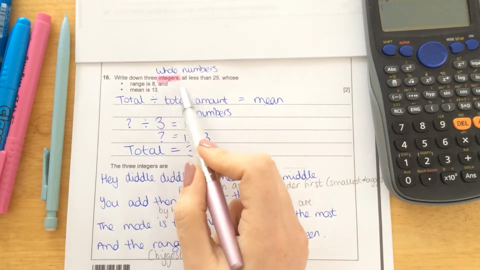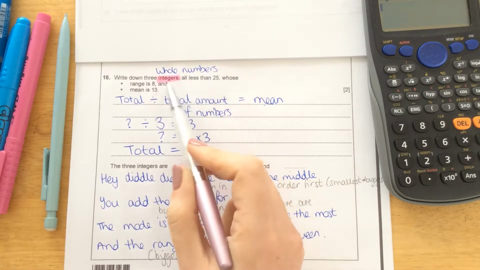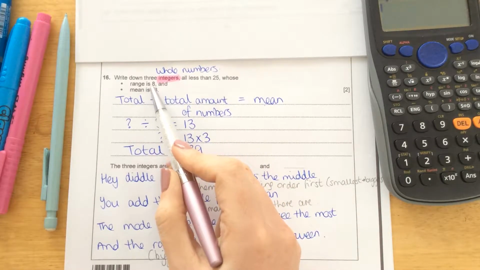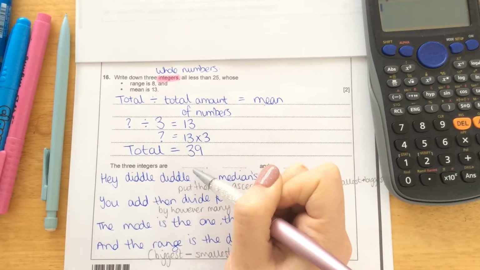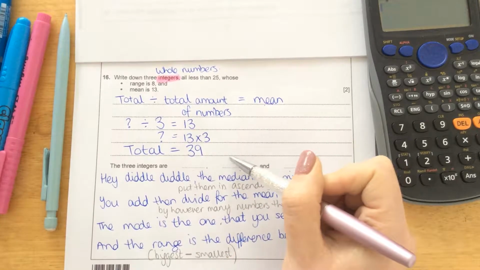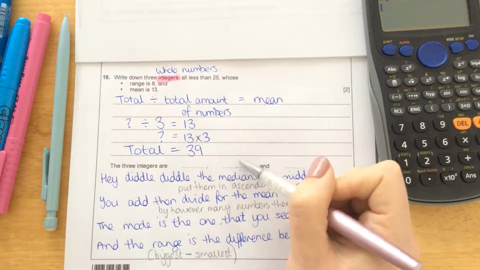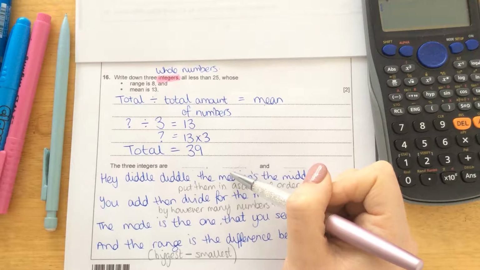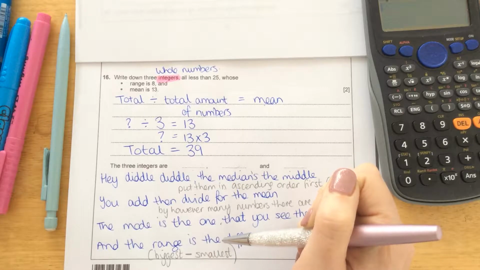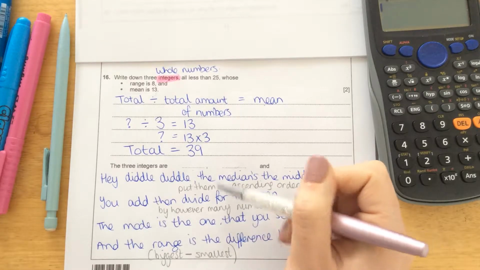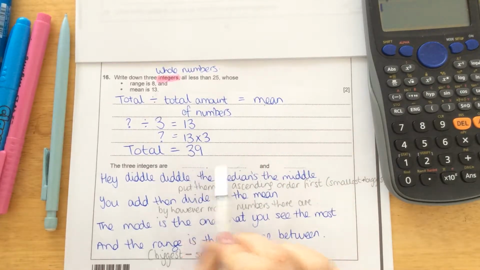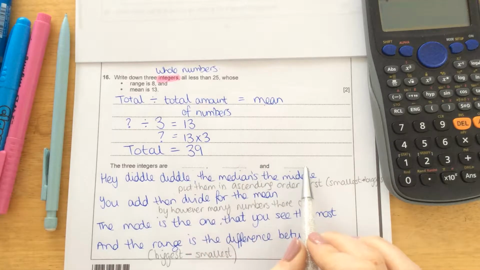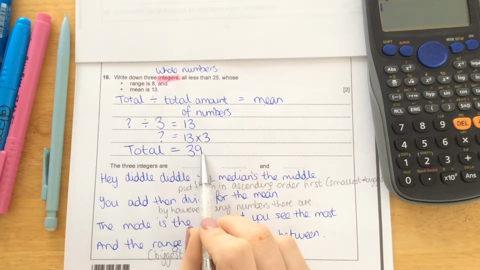So I need to choose numbers now that are all less than 25, and now their range must be 8. So the biggest number, take away the smallest number, must be 8. That means that the number here must be in the middle. We've got a few different options we could have. They can't be too big, they can't be very close to 39 because we've got 3 of them. That means we would have 3 numbers very close to 39, whereas they all have to add up to that.